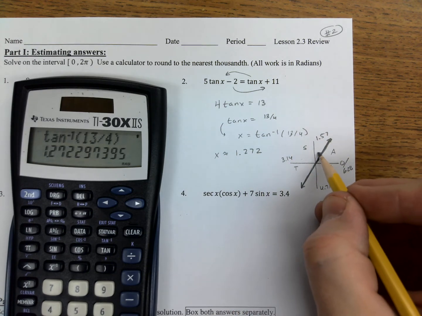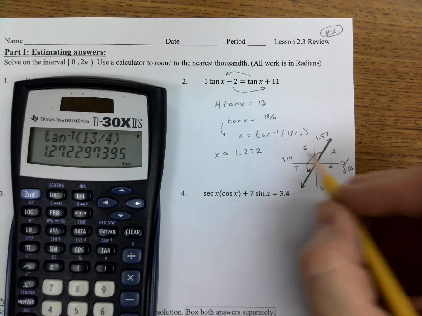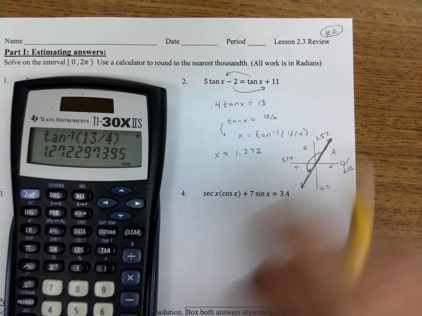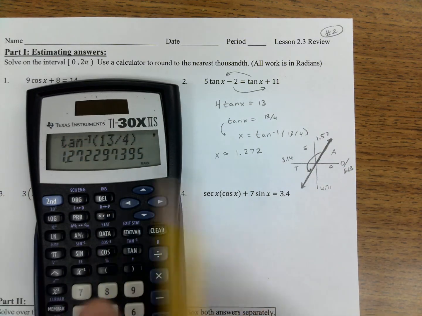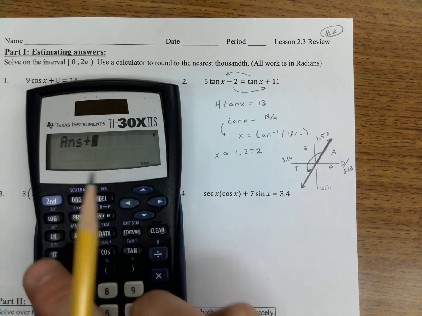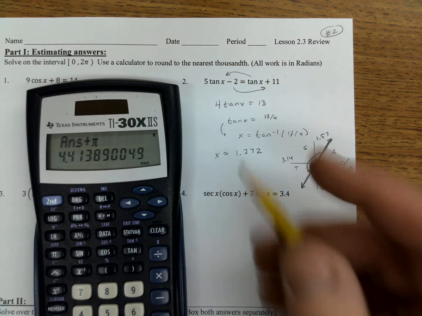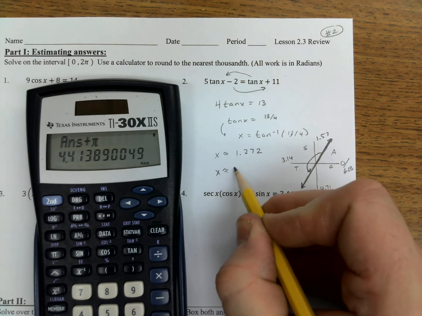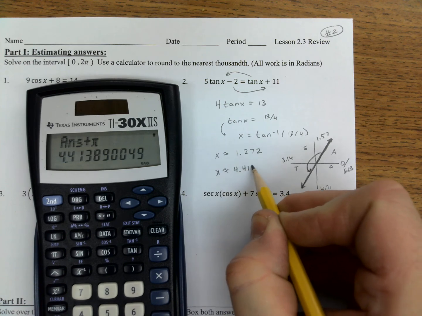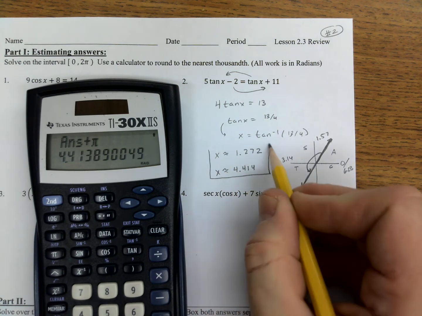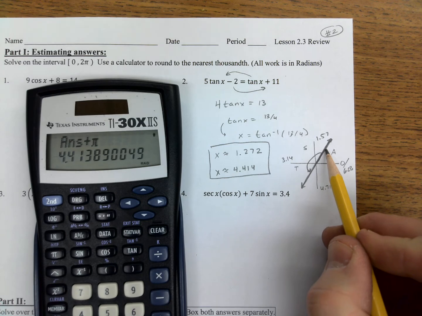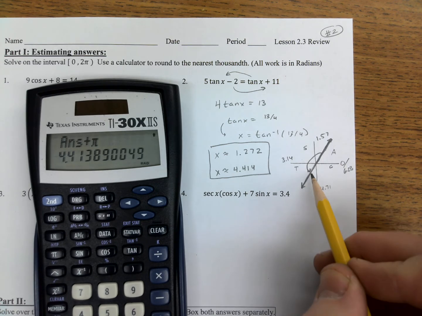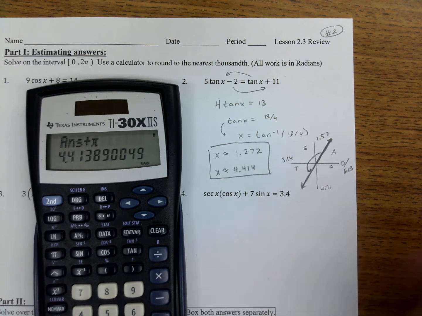And that's always in tangent. It's always a length of pi, half a circle. So if I take this answer here, and if I just add on pi, my calculator has a pi button. I'll go ahead and use that. I have the other angle is 4.414. And those are my two answers. Again, the first angle, calculator will give you the first one. You're going to have to do some thinking to figure out that second one.